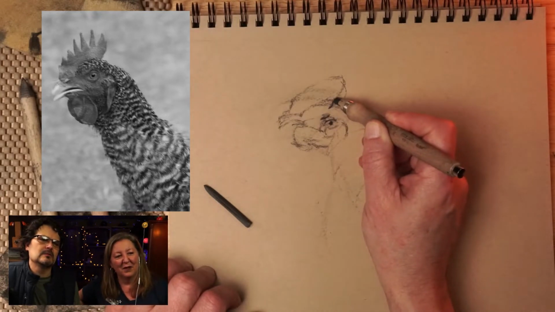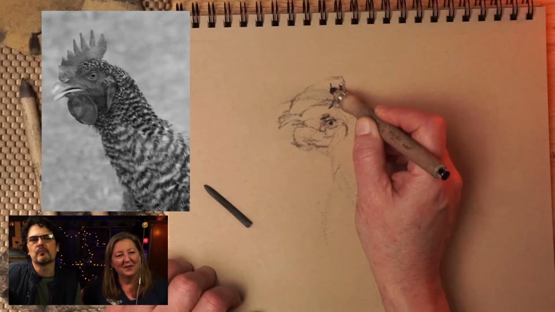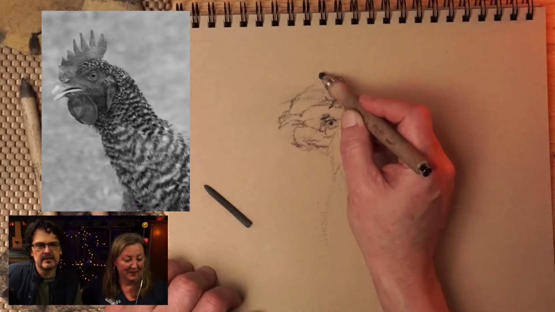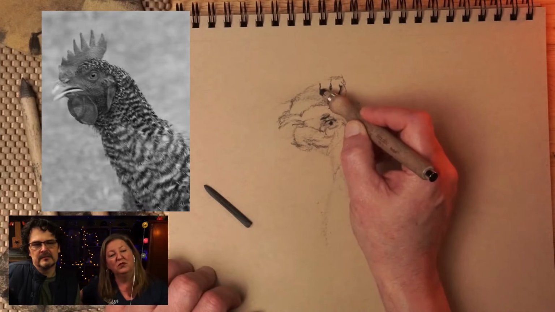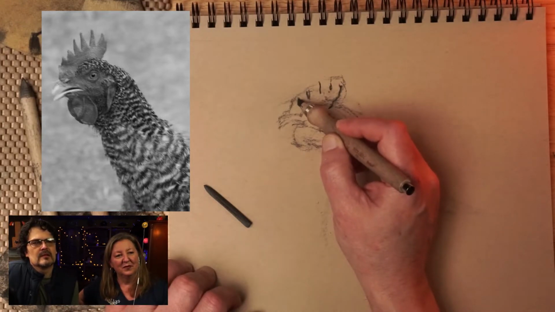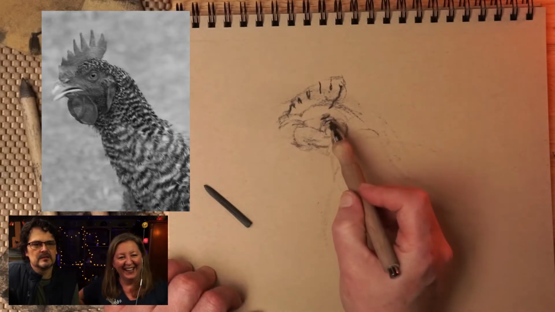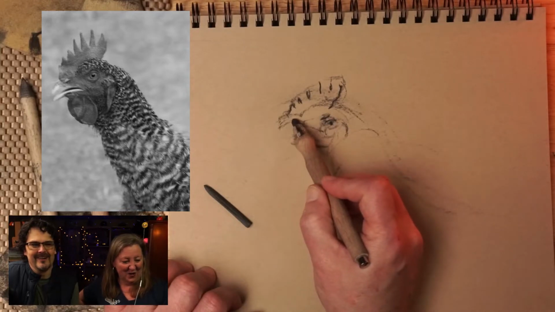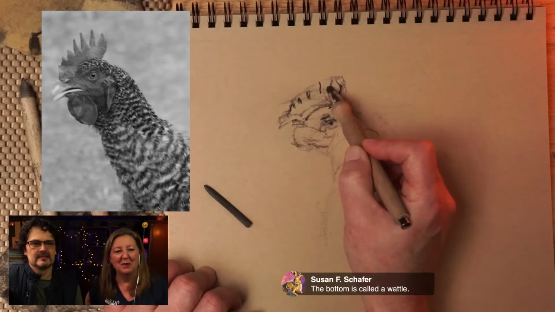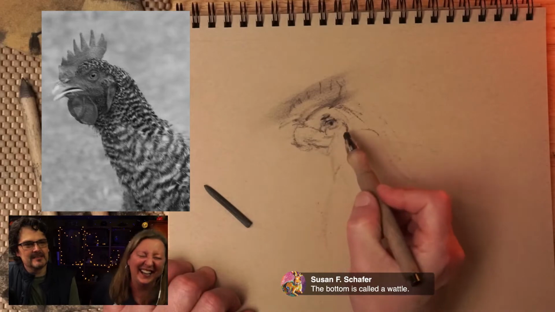And so what I'm doing here is accentuating a couple of forms where I'd like the viewer to focus. Top. Okay, his top is the comb. There we go. Thank you. And again, I'm a little overconfident here because those are a little dark. A waddle. Yes, I love that. Broadcast that. The bottom is called a waddle.